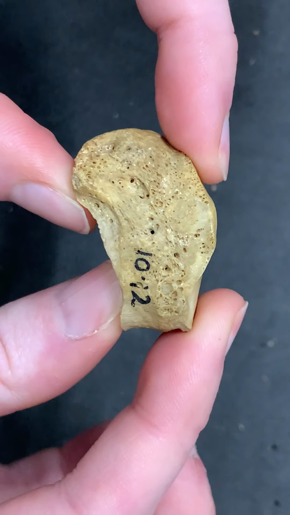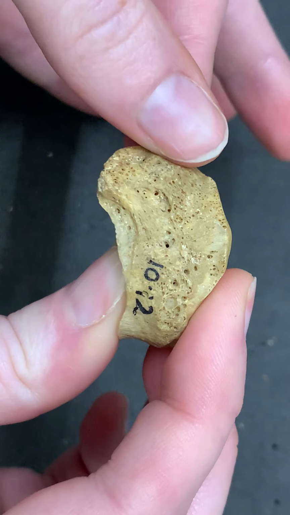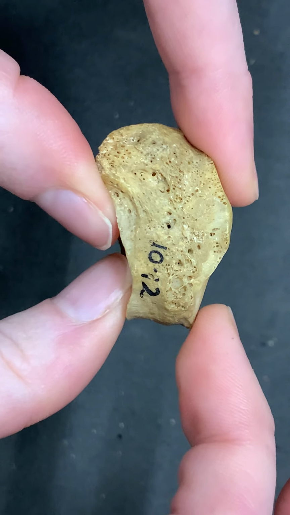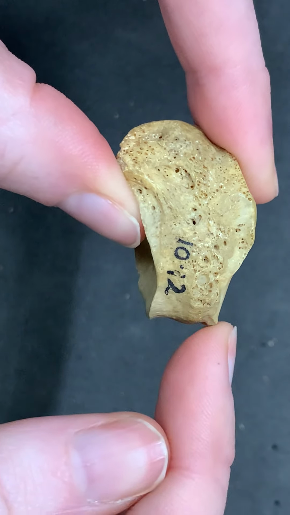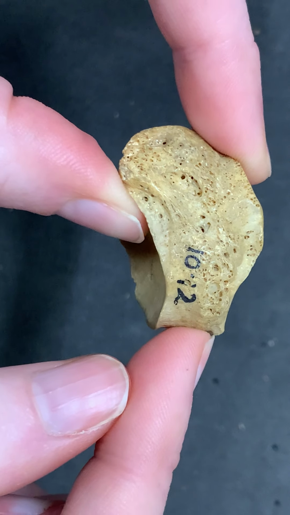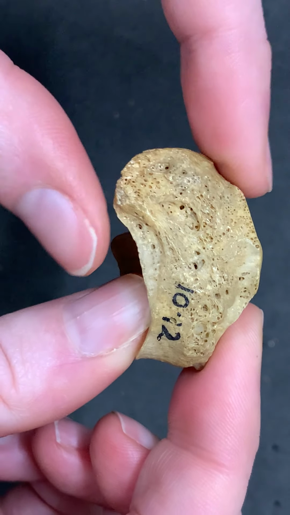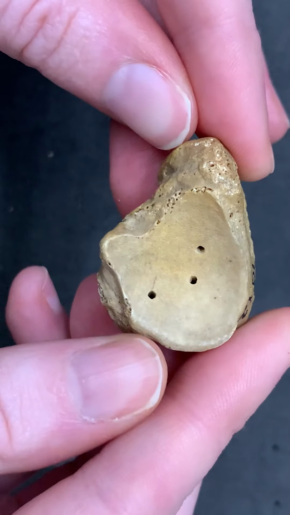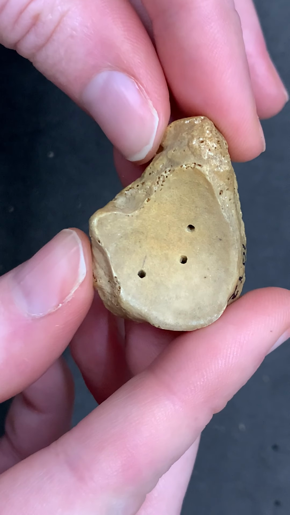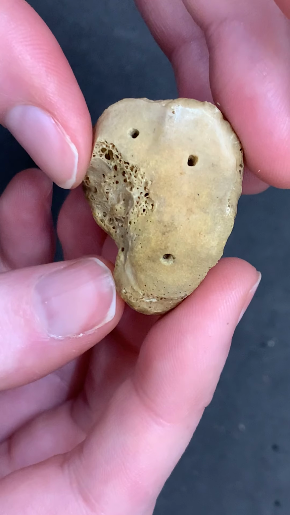And then you can see there's a very large bulbous edge to the bone on one side, and it's a bit more squashed and rectangular on the other side. So this rectangular edge is the lateral side, and the bulky edge is the medial side. That's the navicular.